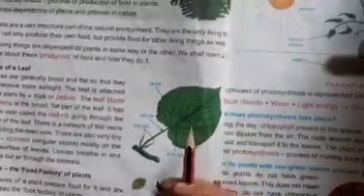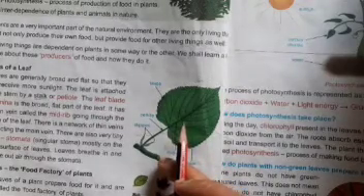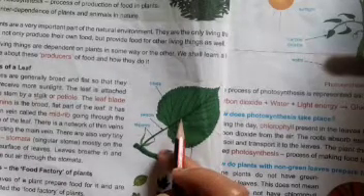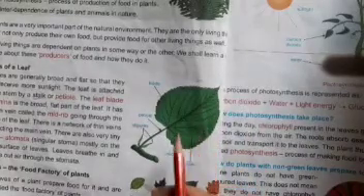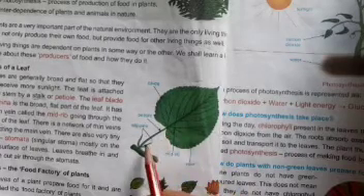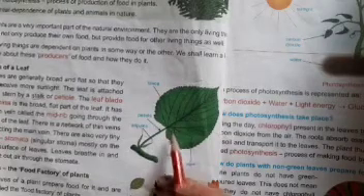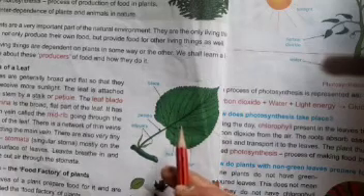See kids, it is the leaf. It is called the food factory of the plant. Leaves are generally broad and flat so that they can receive more sunlight. The leaf is attached to the stem by a stalk or petiole. The leaf blade or lamina is the broad flat part of the leaf.